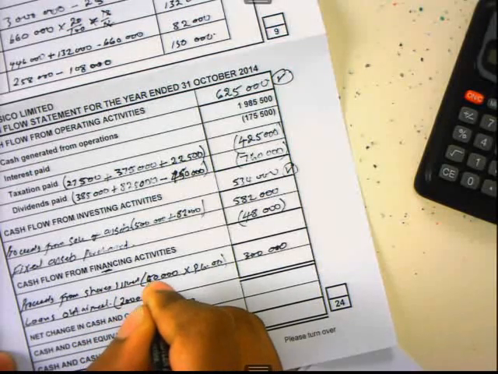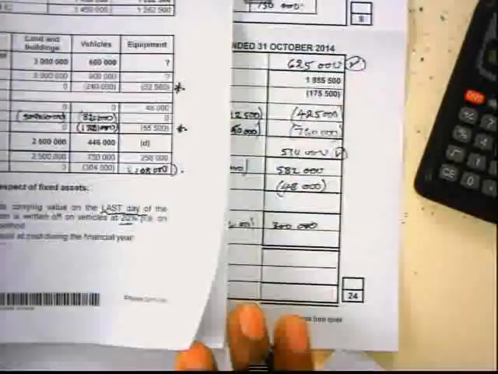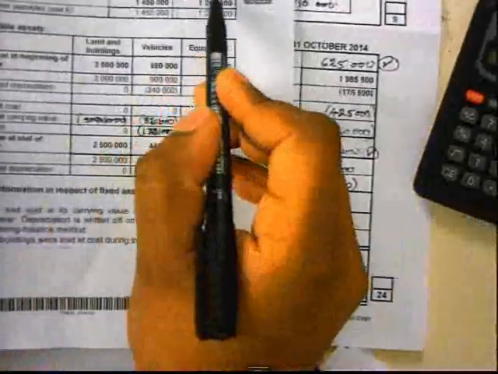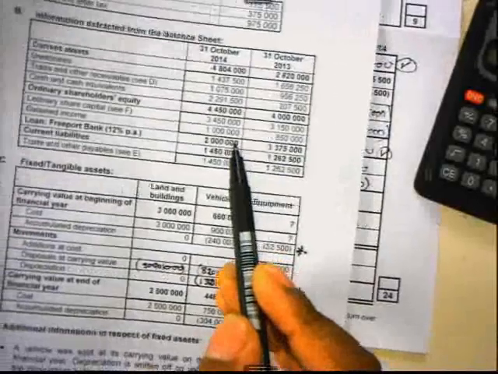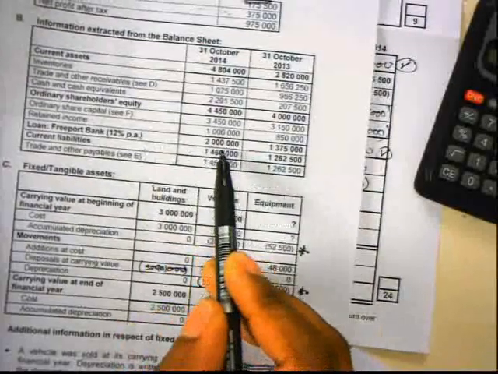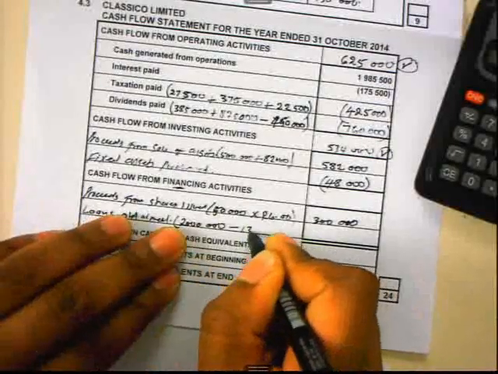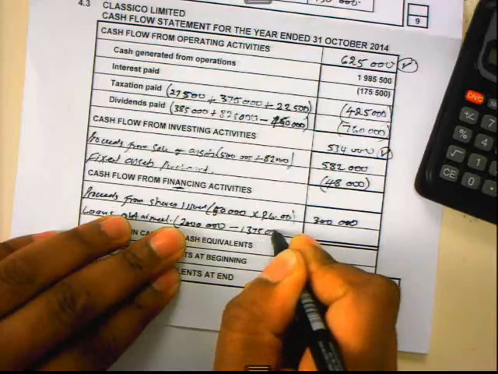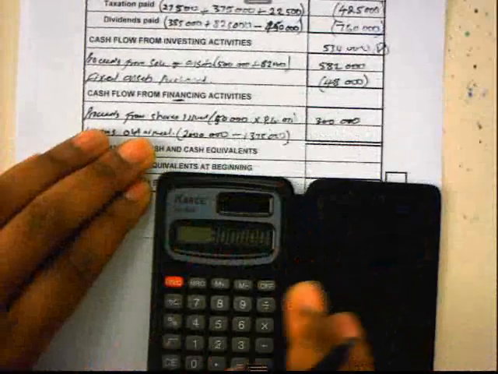At the end of the year, we owed 2 million. At the beginning of the year, we owed 1,375,000. That is the loan from Freeport Bank. You simply want the difference.